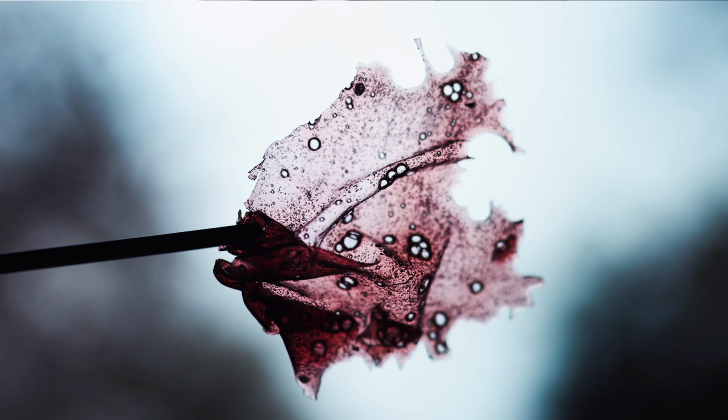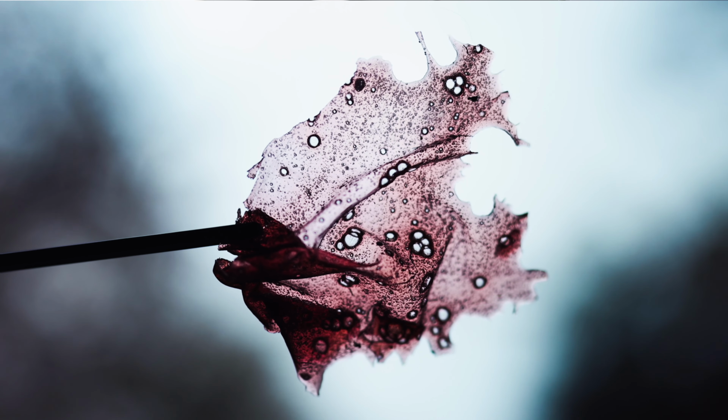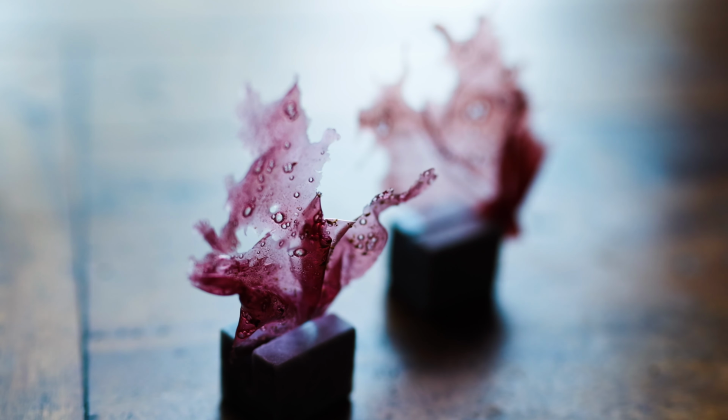So from talking about using layers and hiding away elements of a dish, it makes sense to go on to talk about one of the techniques that I'm really fond of and I've done a whole video about, which is making this crisp, brittle fruit glass. This is fruit juice that I thicken with pectin and then dry out to these transparent little crisps.